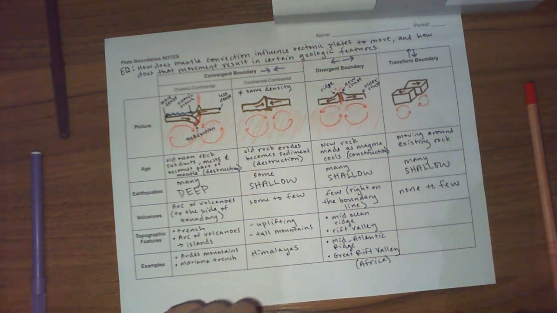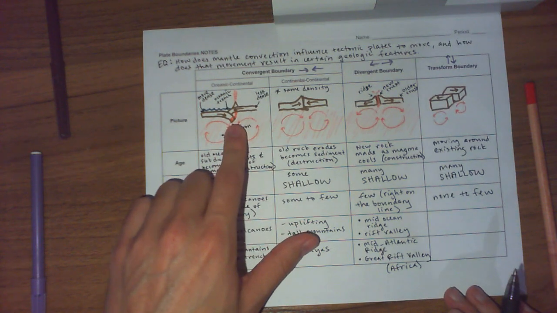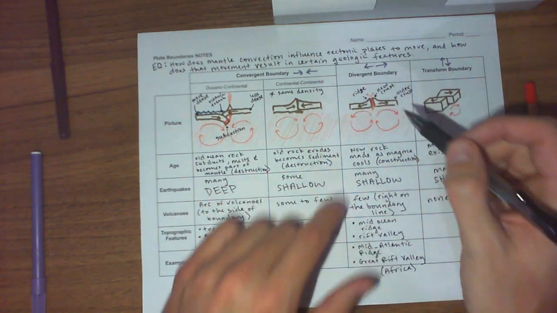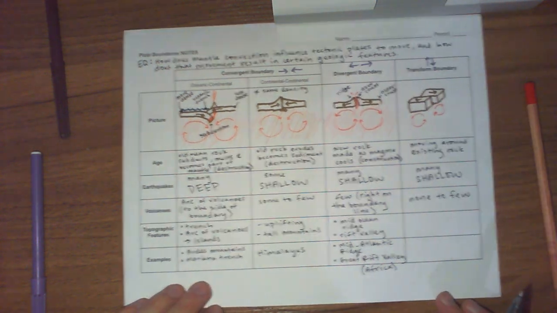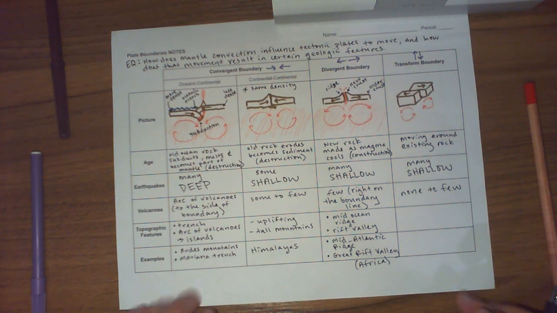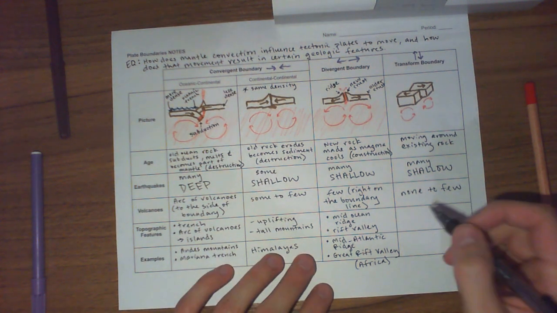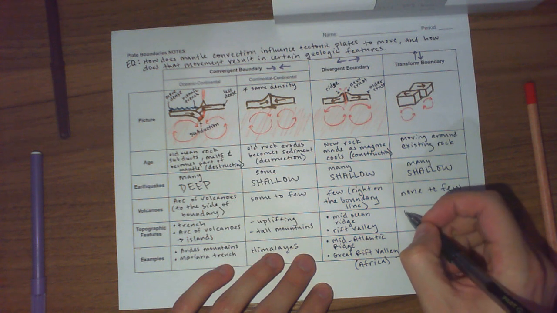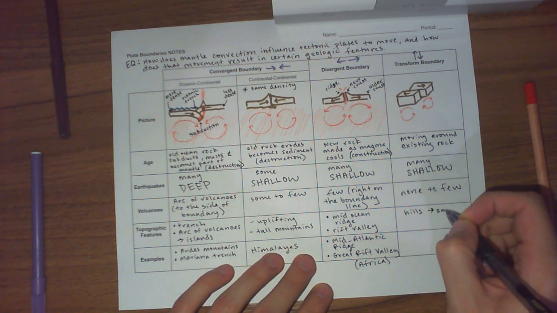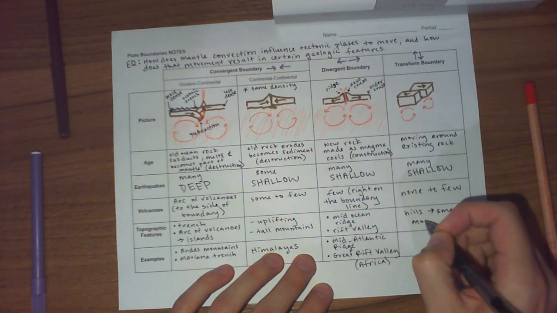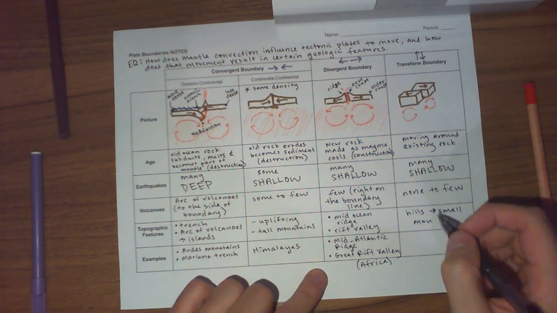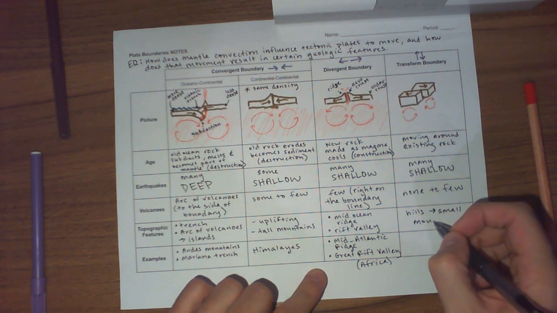Because remember, what causes volcanoes is either subduction, like we see over here, or actual magma that's coming up because the convection cycles are kind of pushing magma up through the crust. This one has neither of that, so we don't see really any volcanic activity. Topographic features, we're going to tend to see some hills and small mountains. So none of the crazy, like huge, like Mount Everest or crazy trenches like we see in the previous ones.